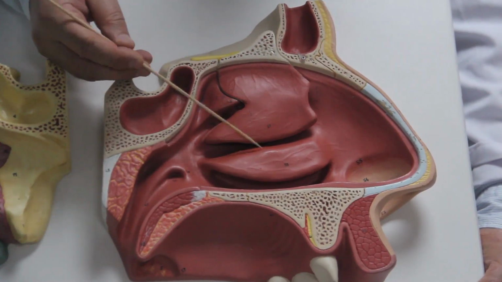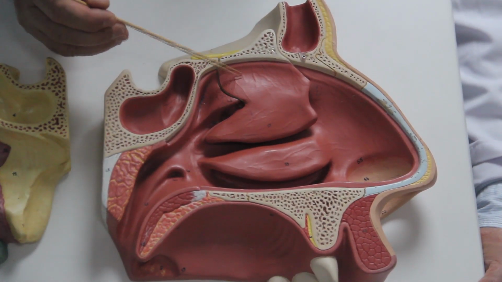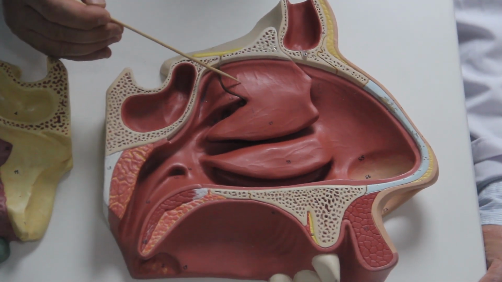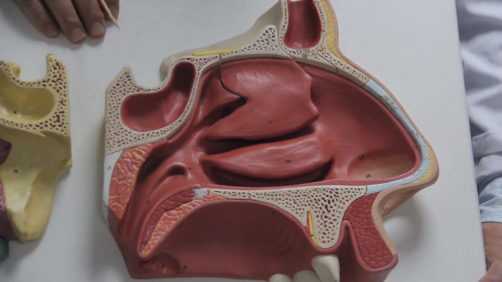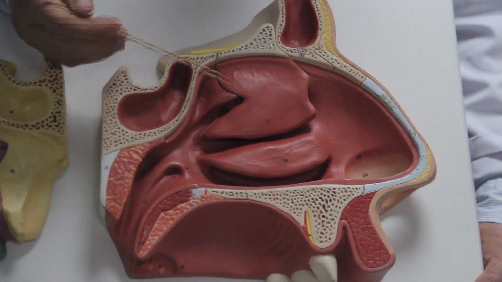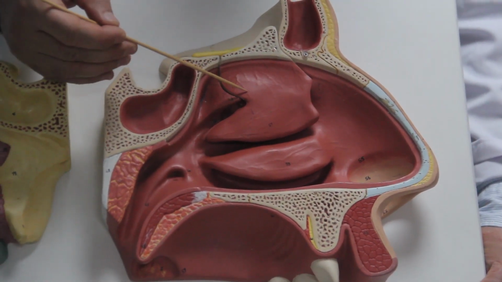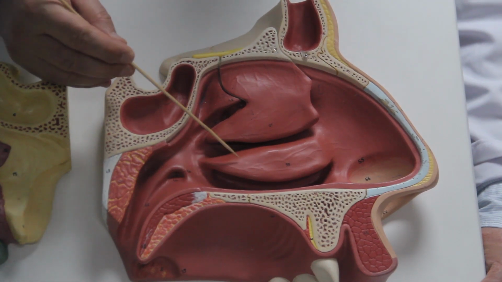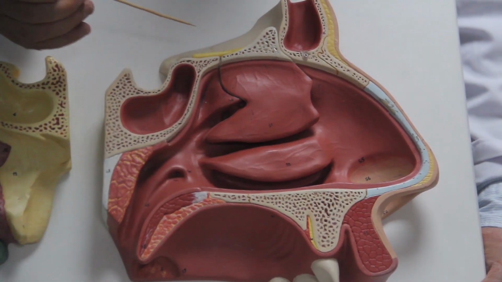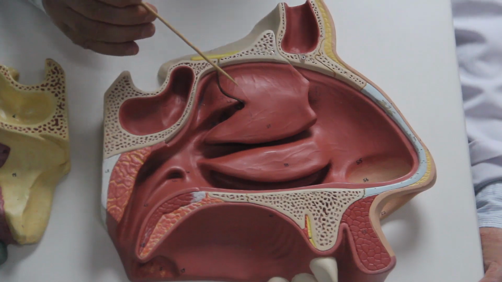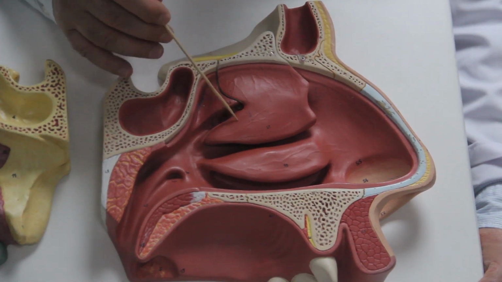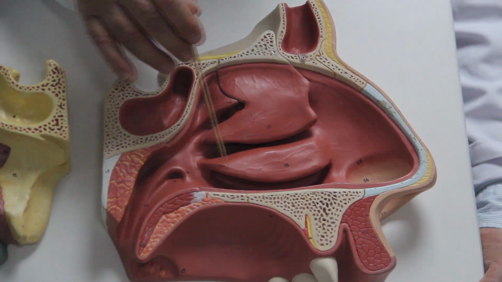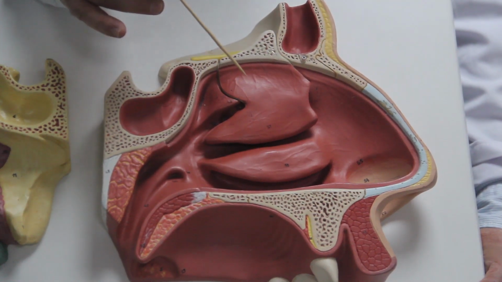The lateral wall is formed by three tiny little shelf-like curved bones. So we have three of them. The upper one is called the superior concha. The middle is the middle concha. The inferior bone here is called the inferior concha. Now, don't forget that the superior concha and middle concha are part of the ethmoid bone. However, the inferior concha is a separate bone.